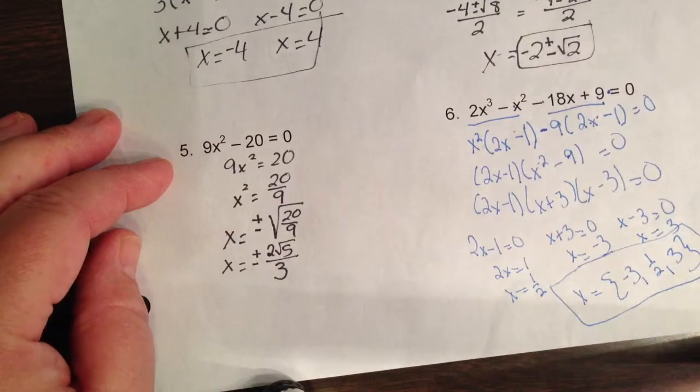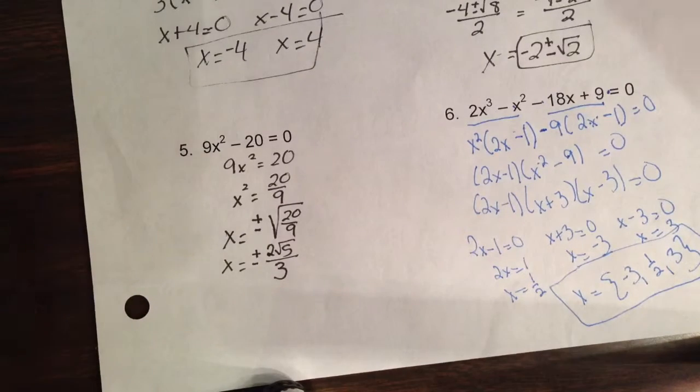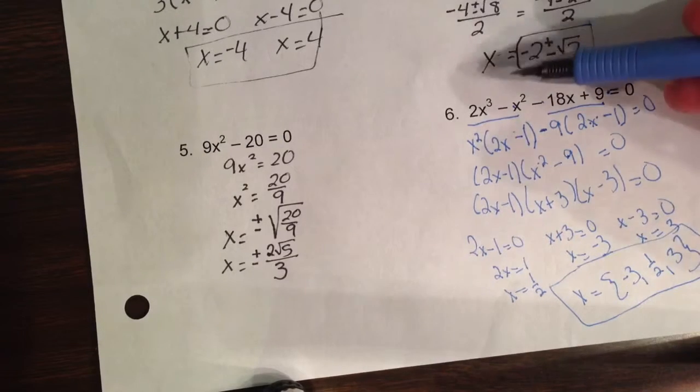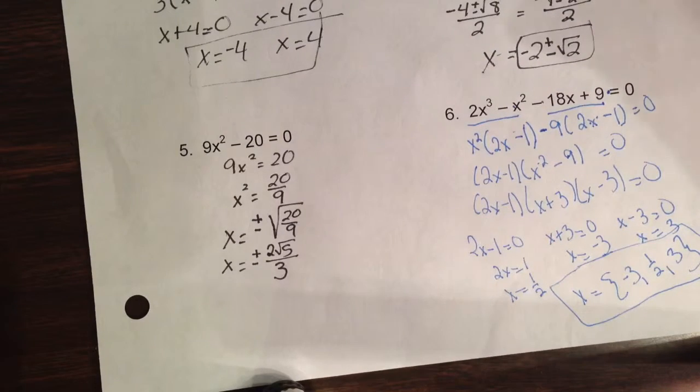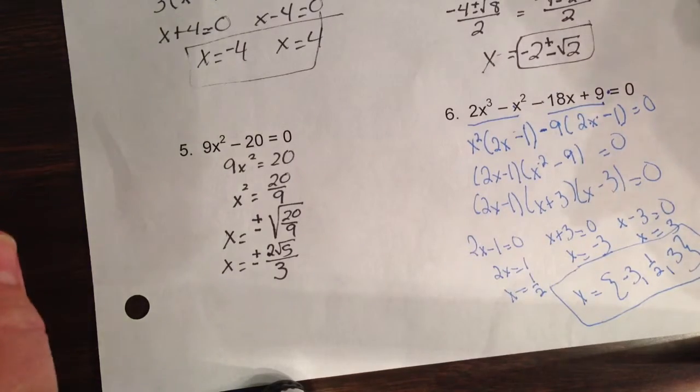Okay. So that's how we would go about solving that one, the four-termed polynomial for x. Okay, so let's take a look on the back of the paper.